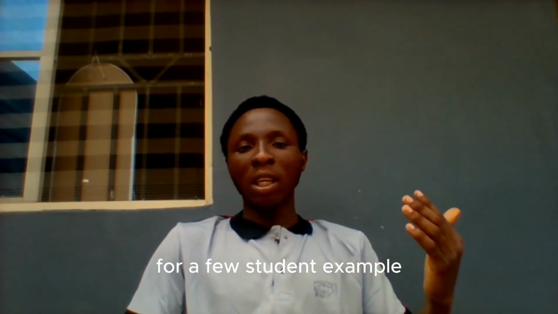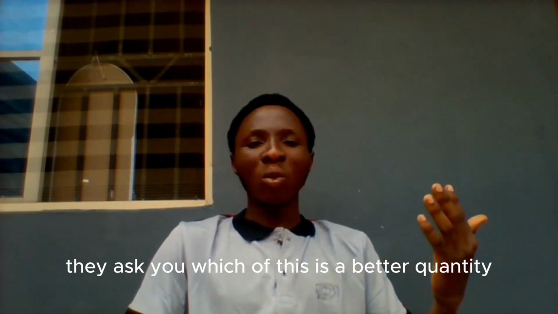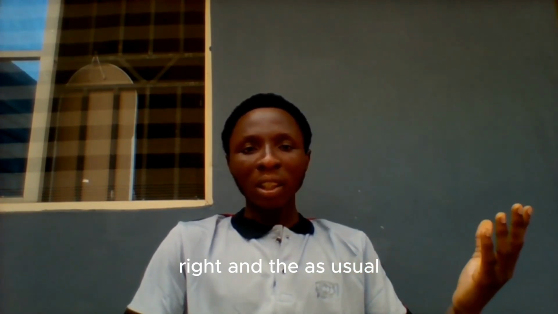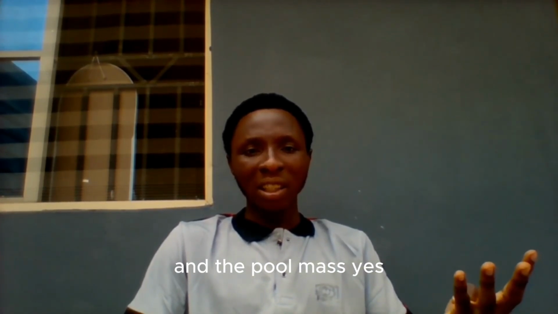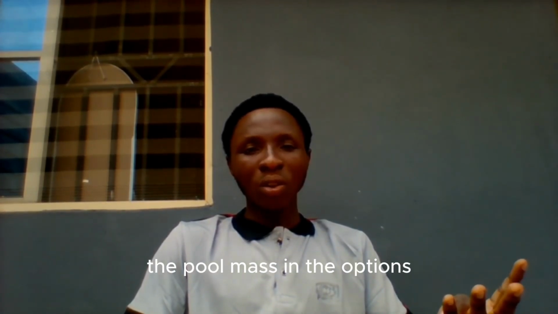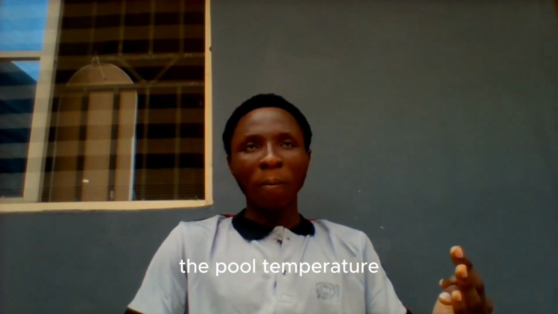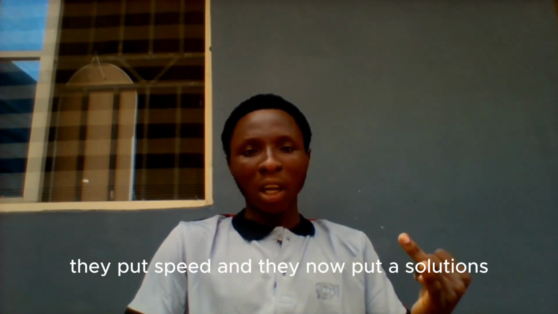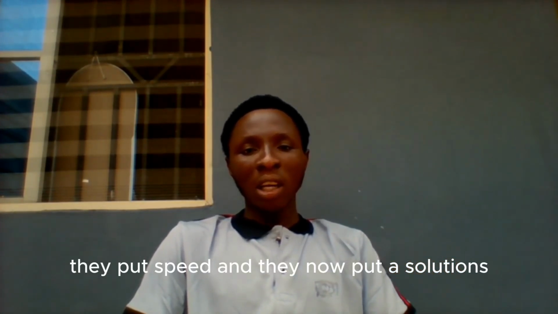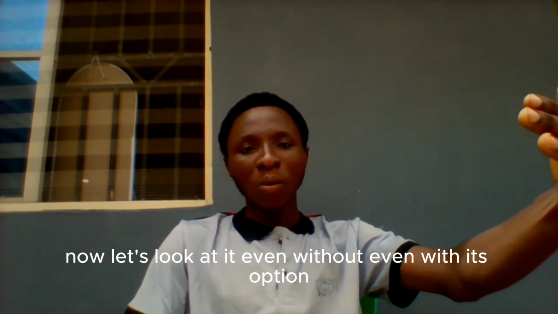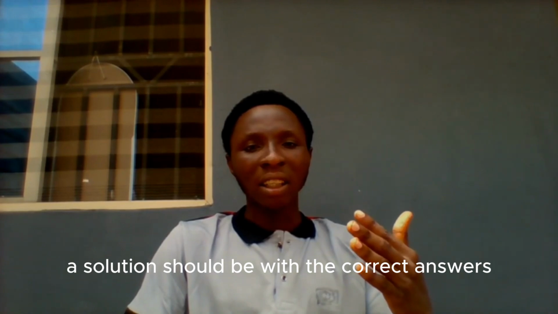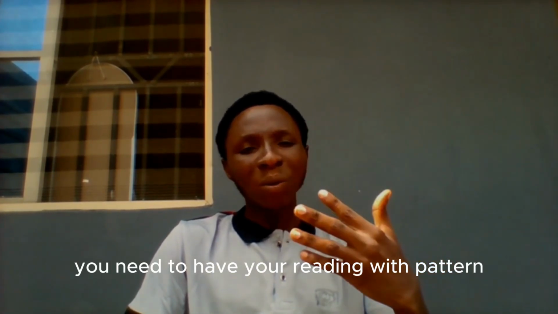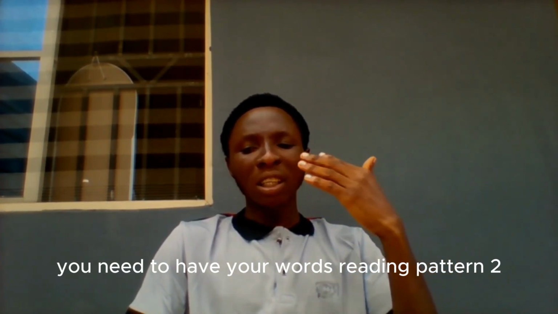For a physics student, for example, they ask you which of these is a vector quantity, right? And they put mass in the options. They put temperature. They put speed, and they now put acceleration. Even without reading the whole option, since they have put those words there, you should know that acceleration should be the correct answer. That is the reason you need to have your reading pattern.